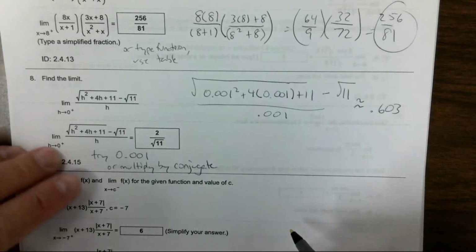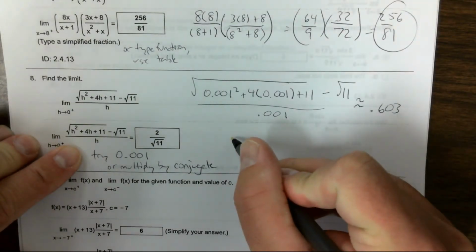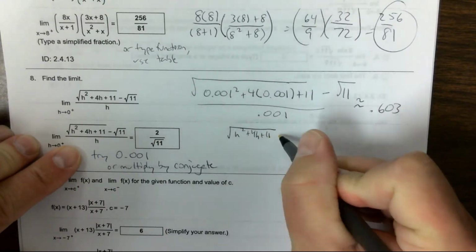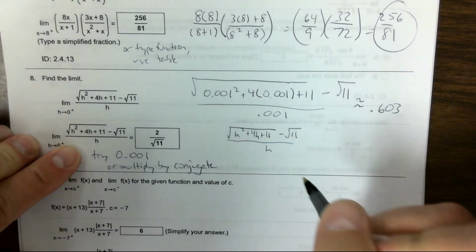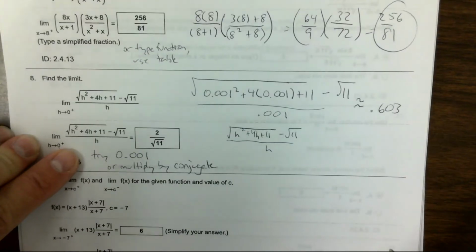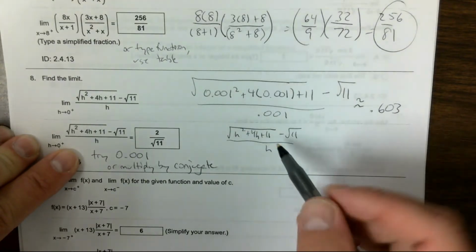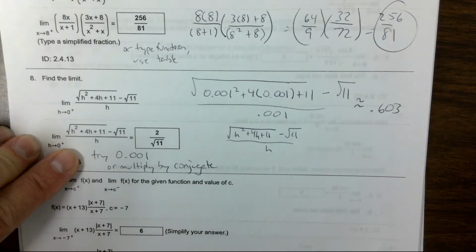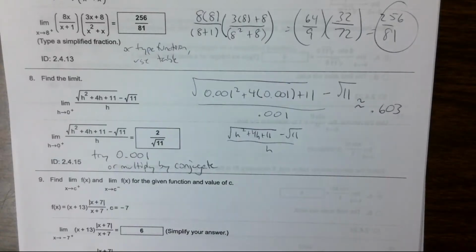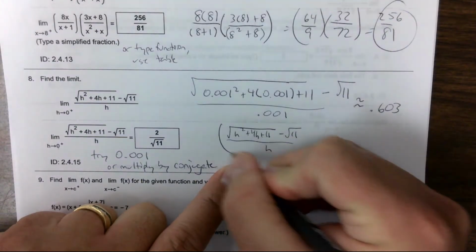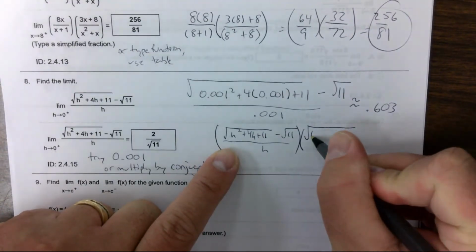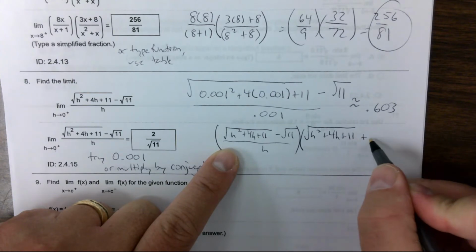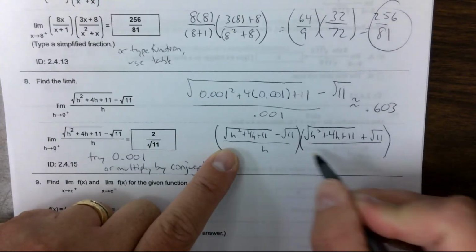Okay, so when we multiply by the conjugate, the first step would be square root of h squared plus 4h plus 11 minus square root of 11 over h. Now, when we multiply by the conjugate, we would put the same thing on top and bottom, but since this one has a minus sign, then we would want to use a plus. So we're going to have the square root of h squared plus 4h plus 11. So we keep all those signs the same, but then put plus square root of 11 over the exact same thing.